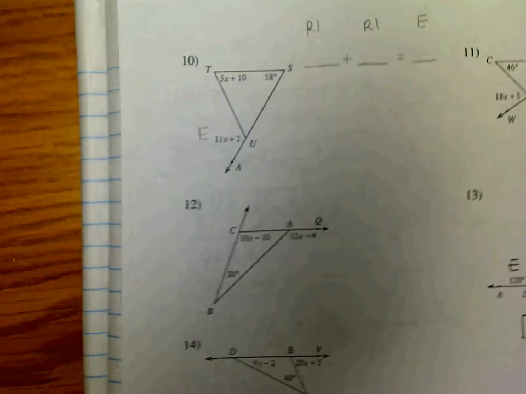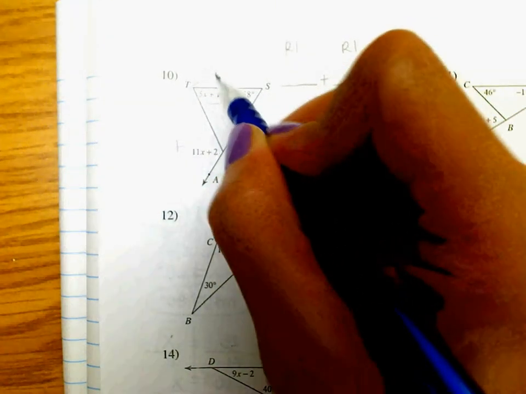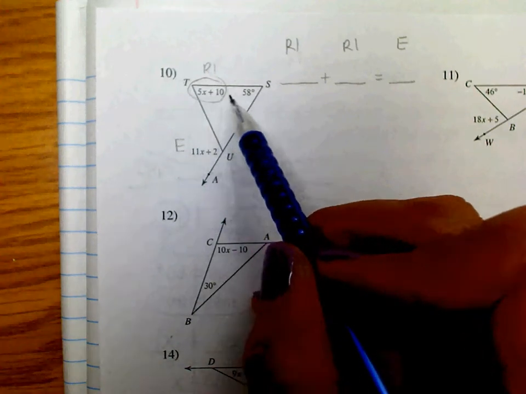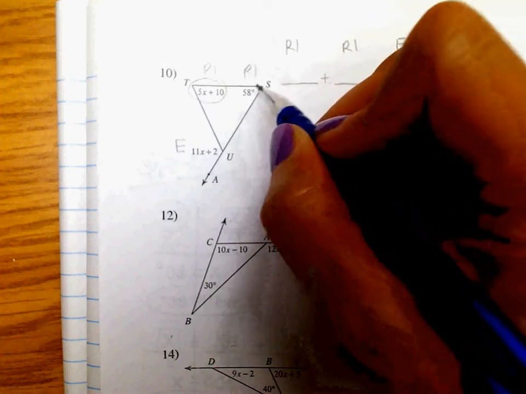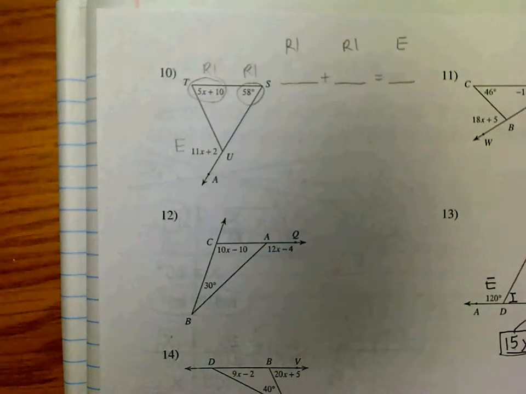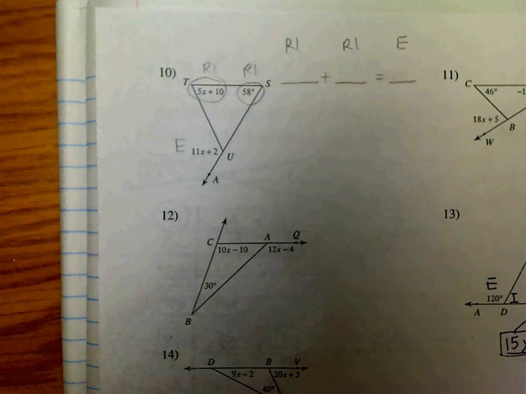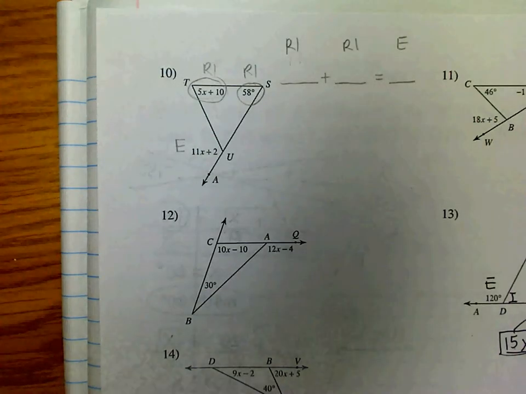Okay, so now these are your remote interior angles. Angle T, which is shown by the expression 5x plus 10, and then angle S is the other remote interior angle, which is shown by the value 58 degrees. I'm going to try to let this focus again. It looks a little unfocused. Okay, I think that helped a little bit.